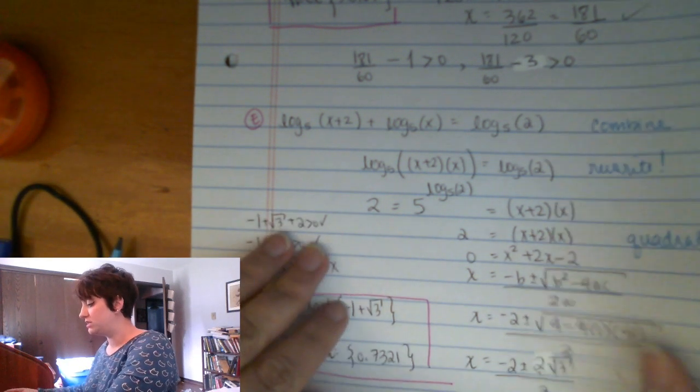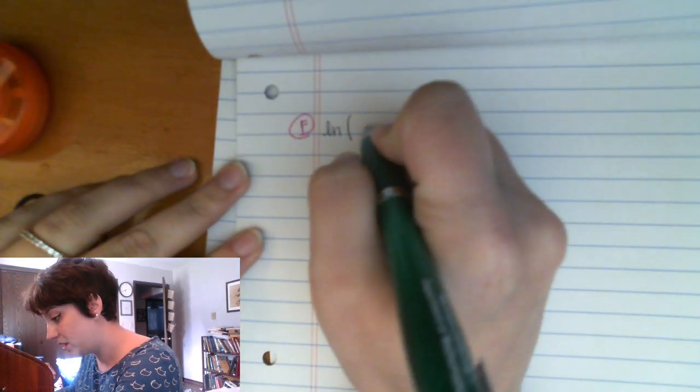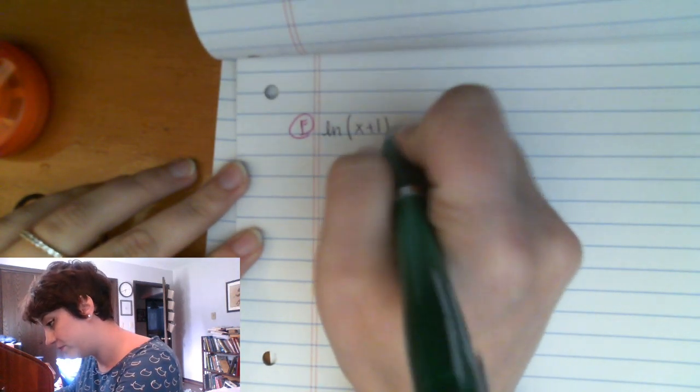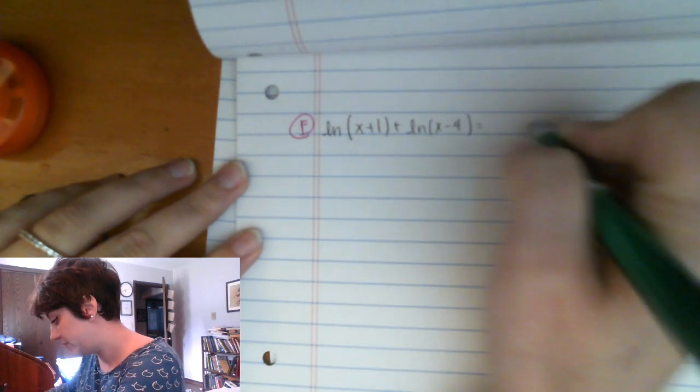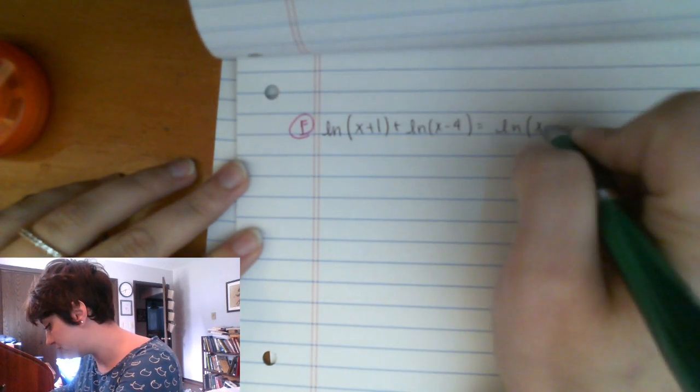All right, one last one. I know we did a lot of examples of the logarithms, but there were 3 kinds of types, and this way we did 2 of each type. All right, this one is the natural log of x plus 1 plus the natural log of x minus 4 equals the natural log of x plus 5.